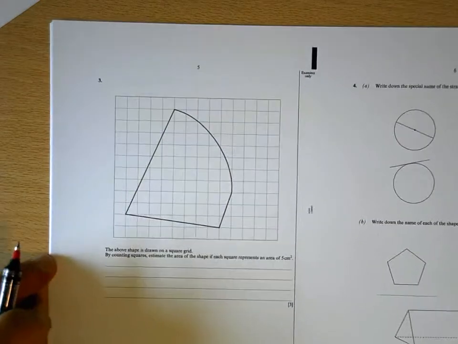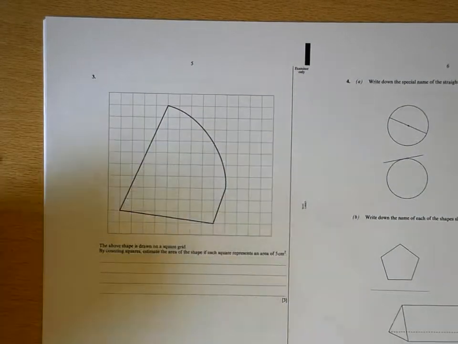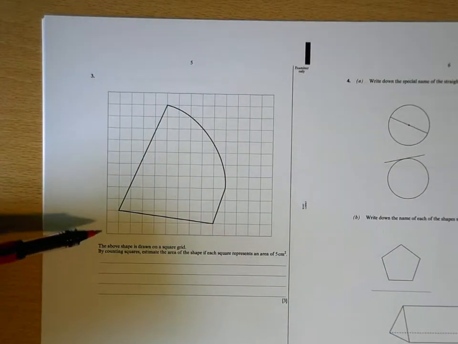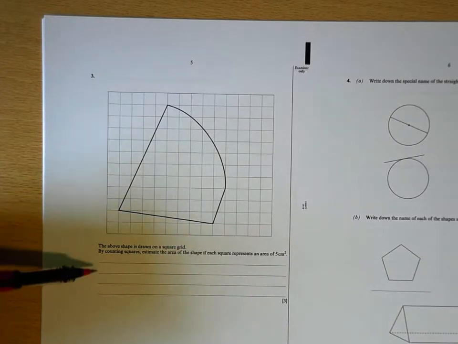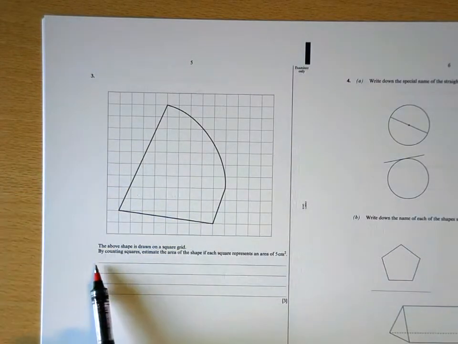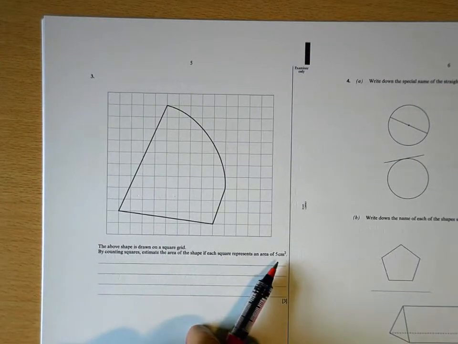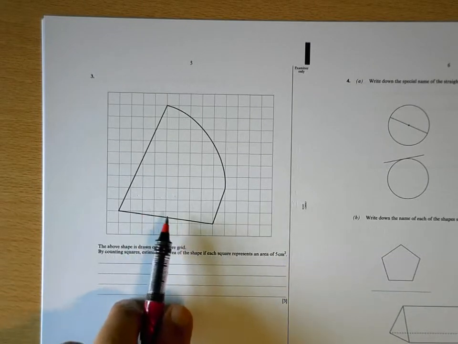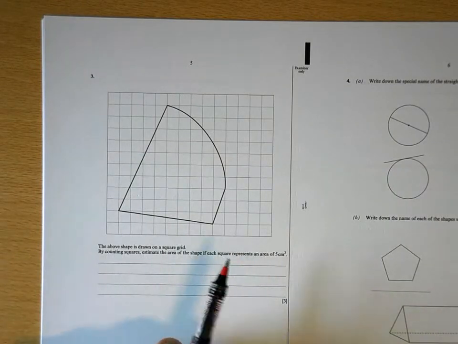Question 3. Okay, when you're estimating areas of shapes, sometimes the shape is on a centimetre square grid and it's just a matter of counting squares. You have to read the question carefully, because as you can see with this one, each square doesn't represent 1 centimetre squared, it represents 5. So the first thing we have to do is decide how many squares that covers, and then multiply it by 5 to get the total area.